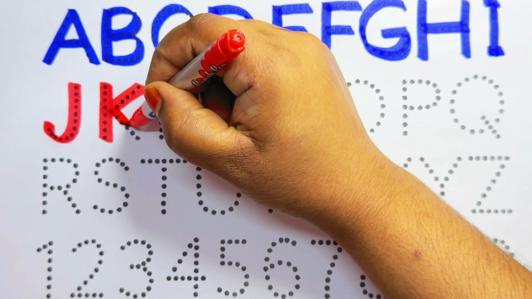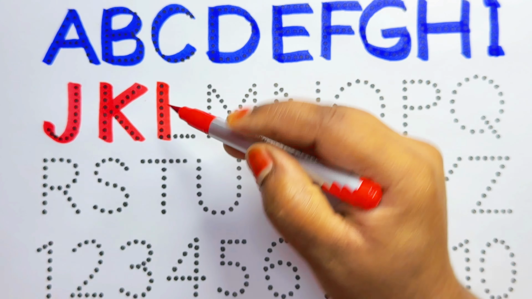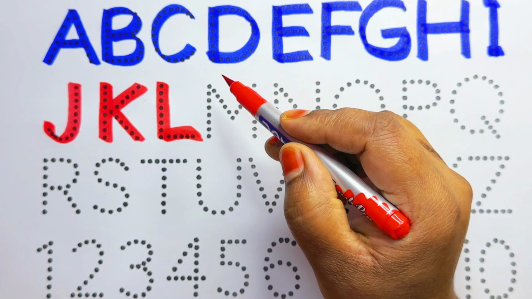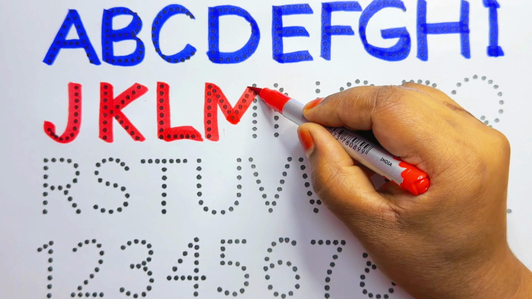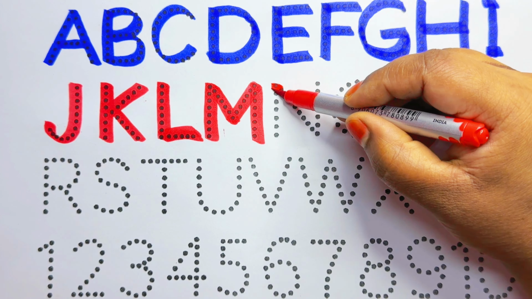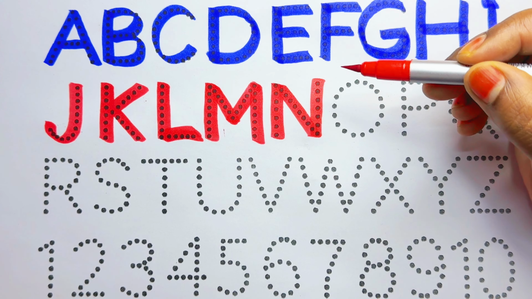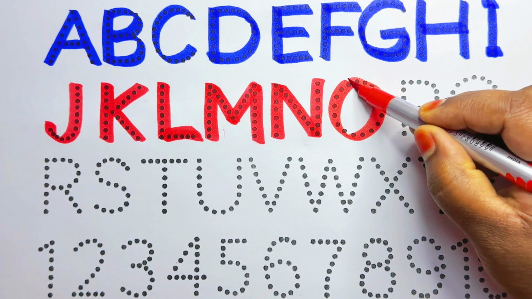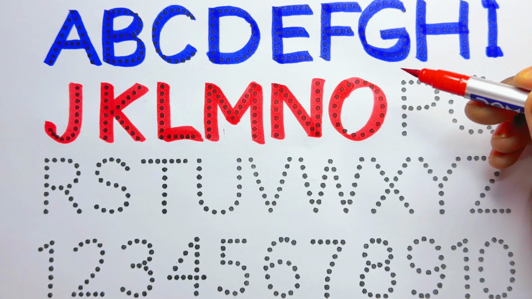K for kangaroo. K for kite. L for lawyer. L for lemon. M for minister. M for magistrate. N for nature. N for news. O for oxygen. O for octopus.